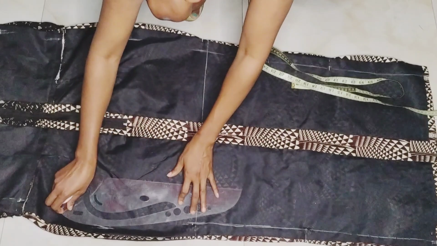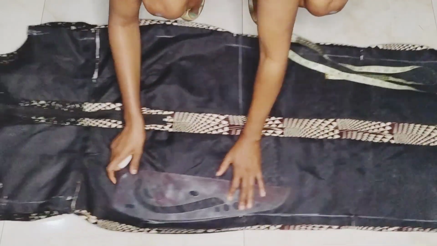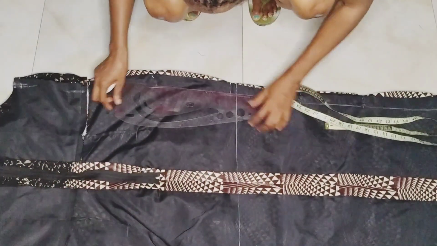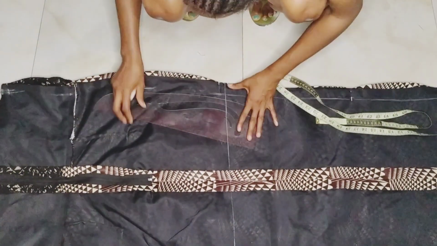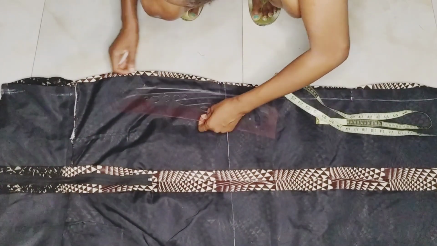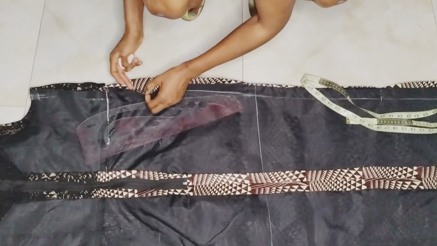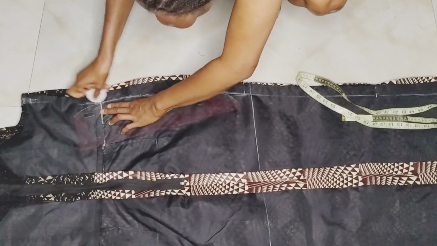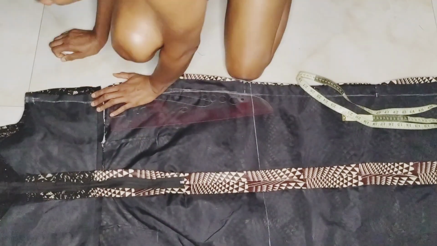I've placed all my measurements and I'm connecting my measurements like so. You pin your dress down and put in all the necessary measurements that you need. I'm connecting the hip to the knee line, then the hip to the waistline. Then when I'm done, I'll connect.